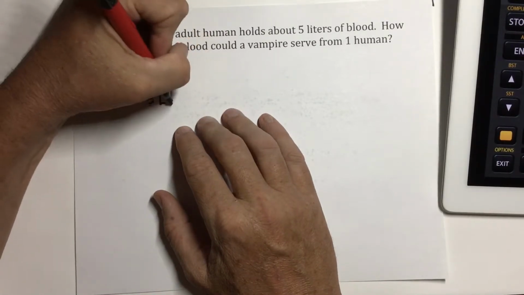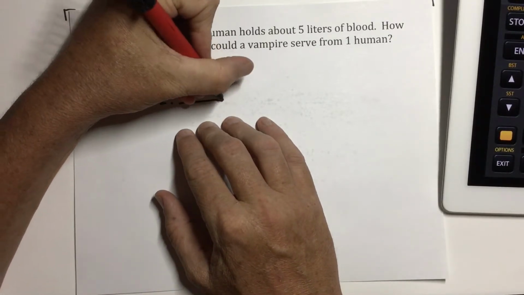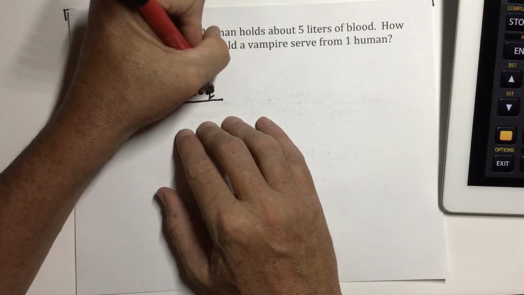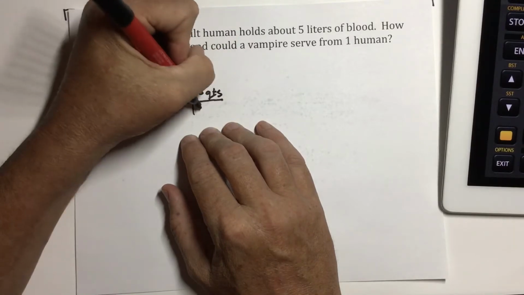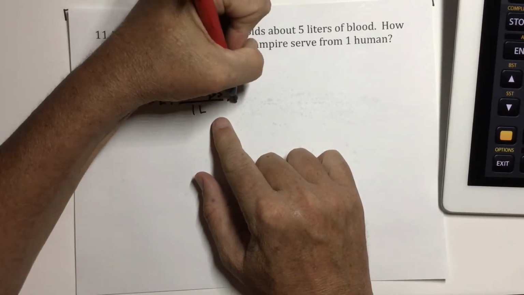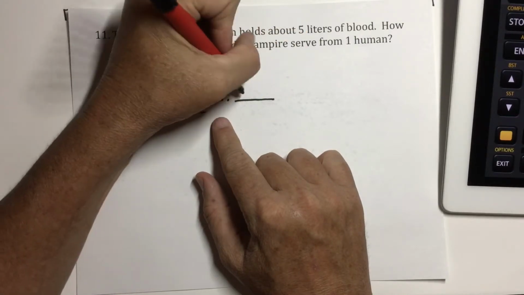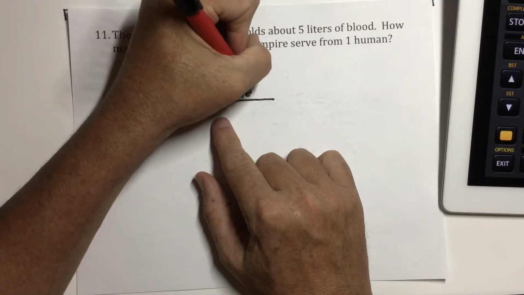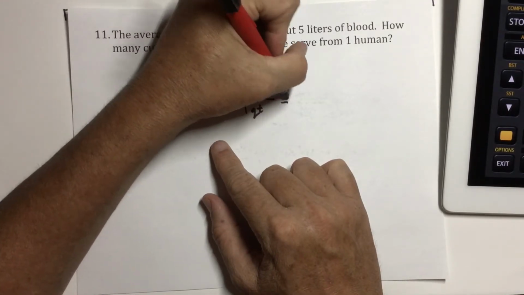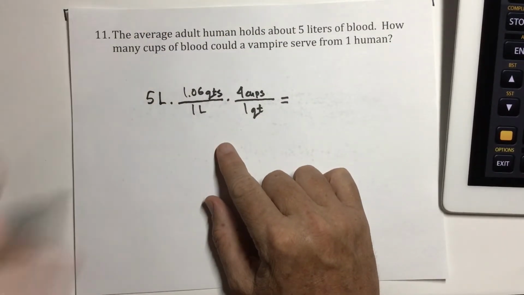And I think you will recall from a previous question that there are 1.06 quarts in 1 liter. So I've got it in quarts because I'm sure you know there are 4 cups in 1 quart. And there we go.